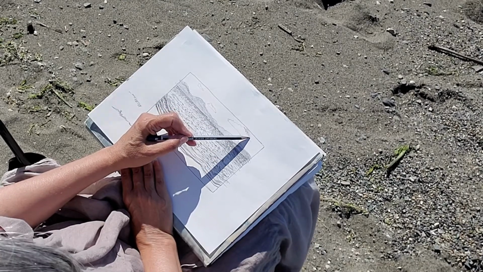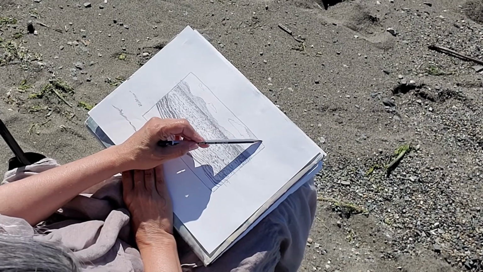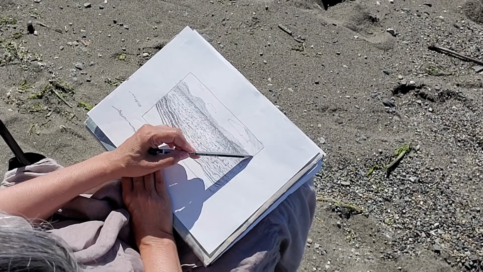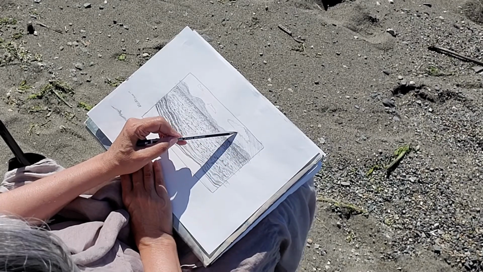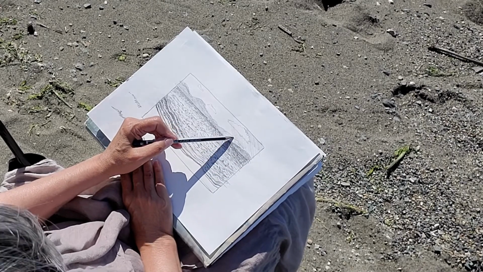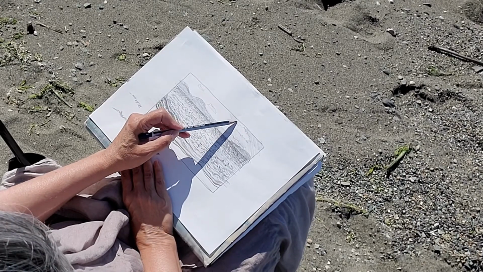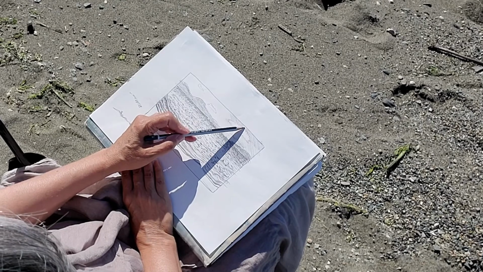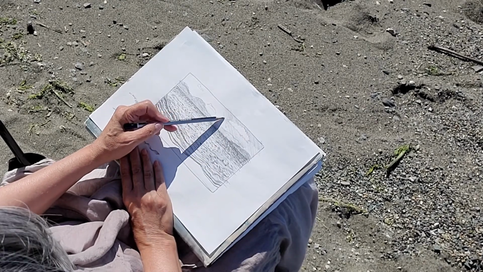Okay, then, like we did in my studio, we're going to make a blue sky around the clouds. Now you want to make sure that it's lighter than the mountains. So what I'm seeing right now is my blue sky is the same value as my mountains.